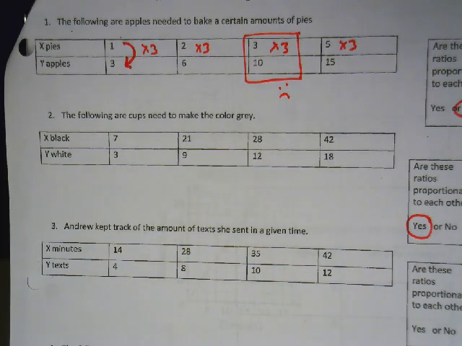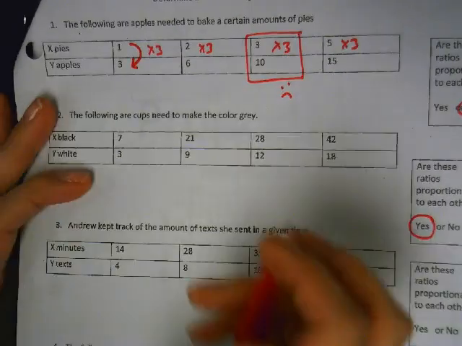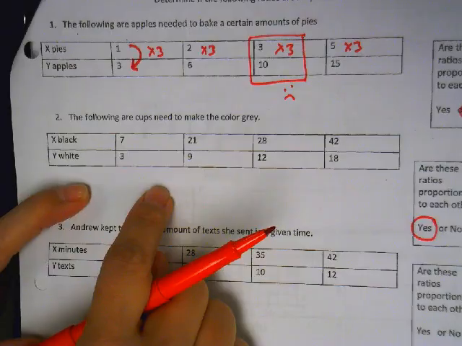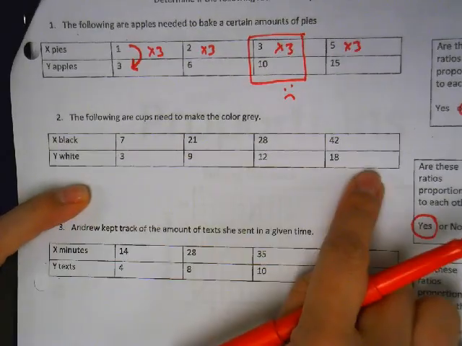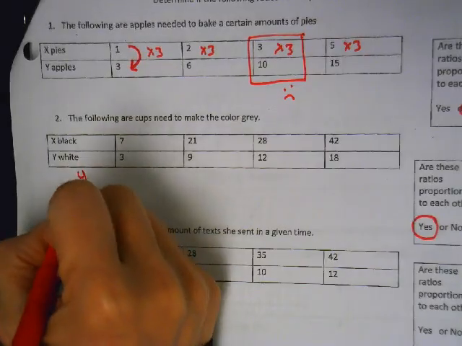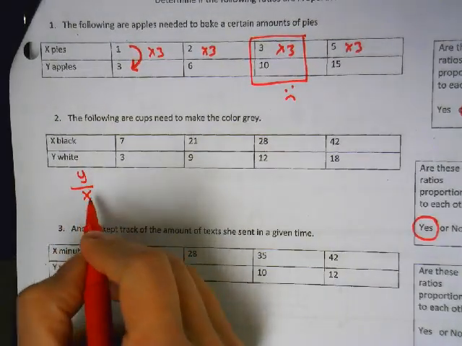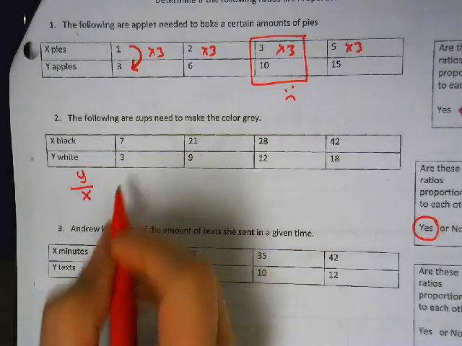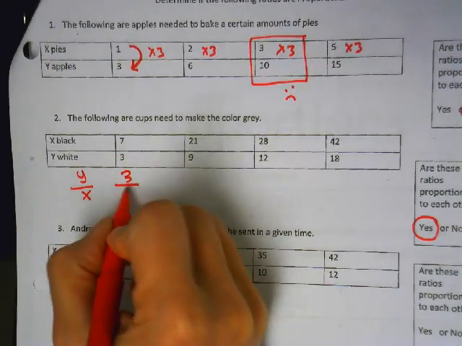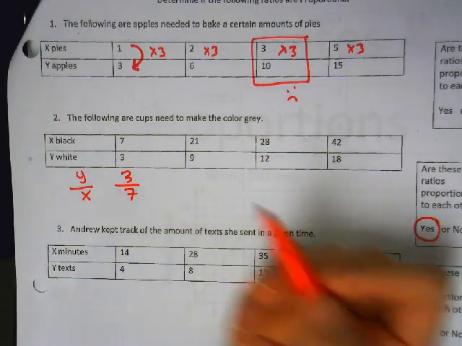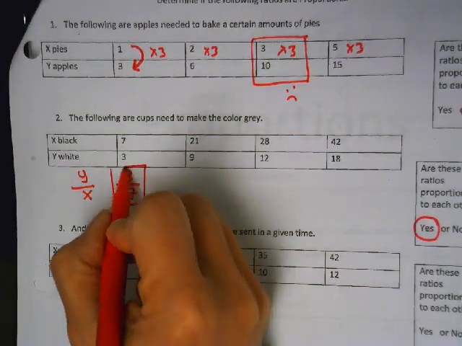All right, listen up. Here's what you're gonna do. This one would be the one that's worth the most points because it's not very obvious when you first look at it. You're gonna do y over x. Y goes on top, x goes on the bottom to find your unit rate. So here it would be 3 over 7. Can I simplify 3 over 7? No. So therefore, I want everything to equal 3 over 7.